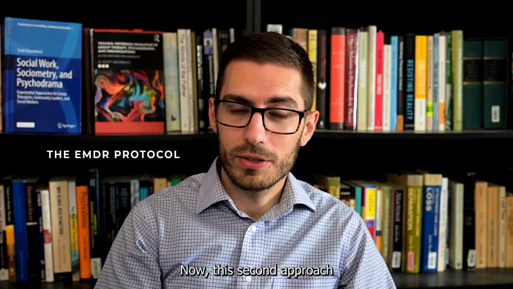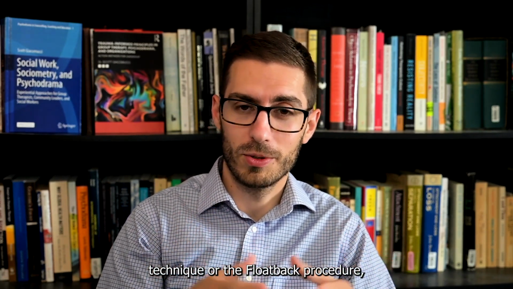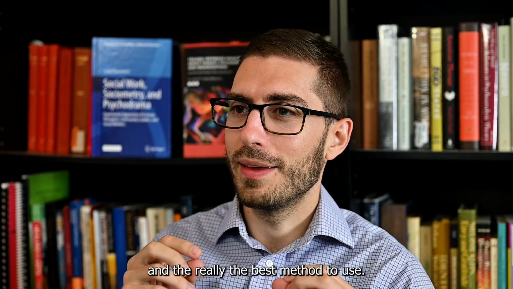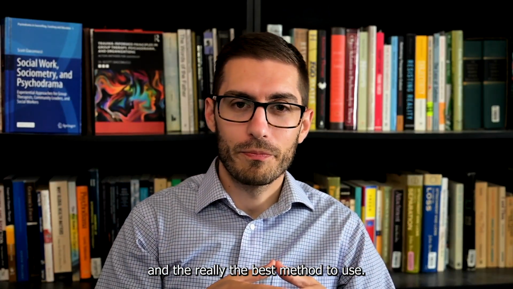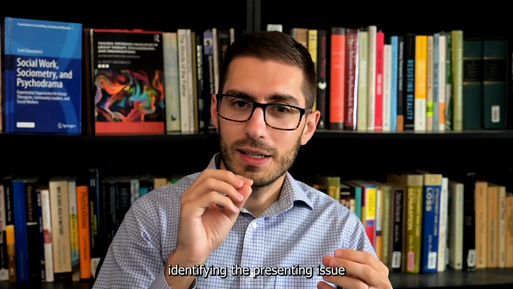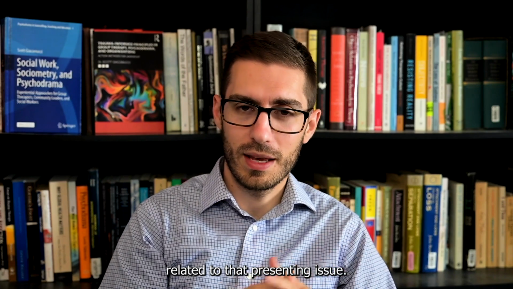Now, the second approach outlined in the training manual is to use the floatback technique, or the floatback procedure. And this is the one that I find to be the most thorough and really the best method to use. And so the first couple steps are the same in that you're identifying a presenting issue and identifying a recent experience related to that presenting issue.